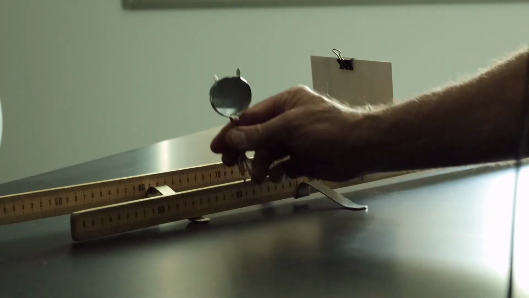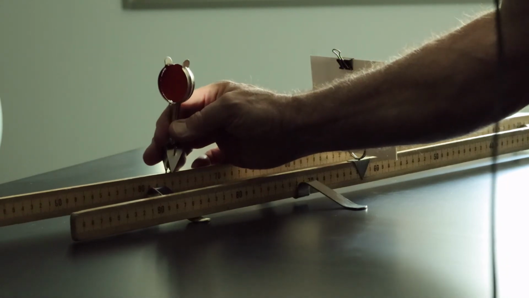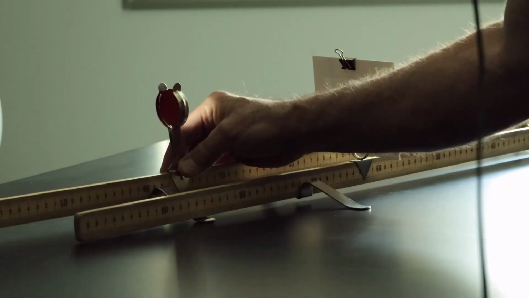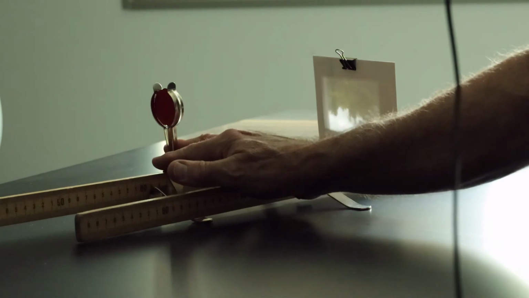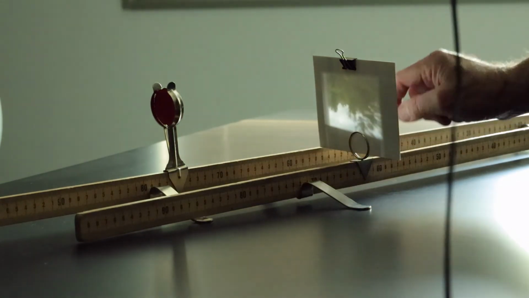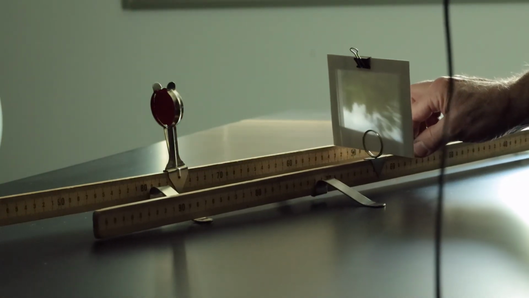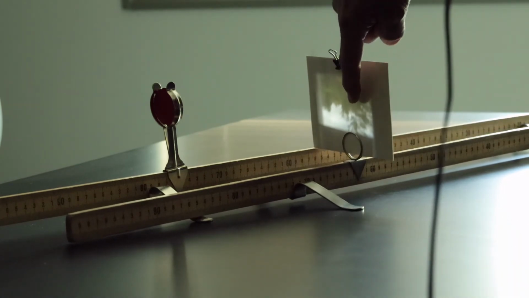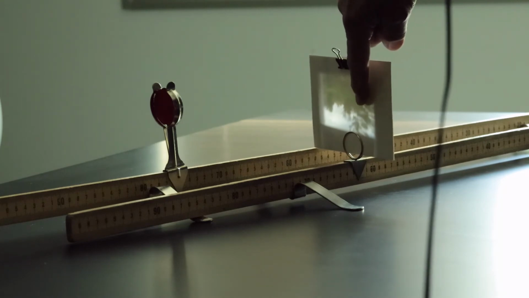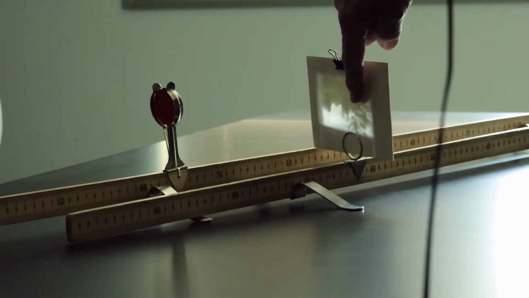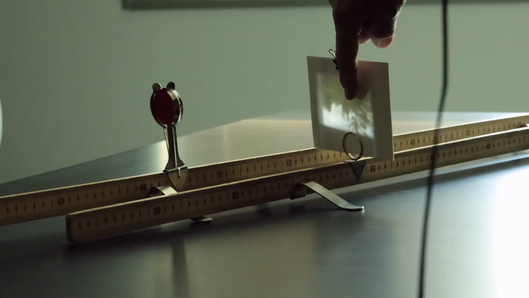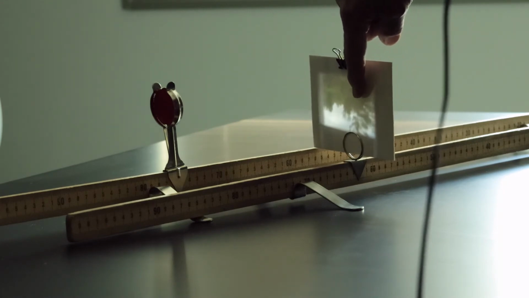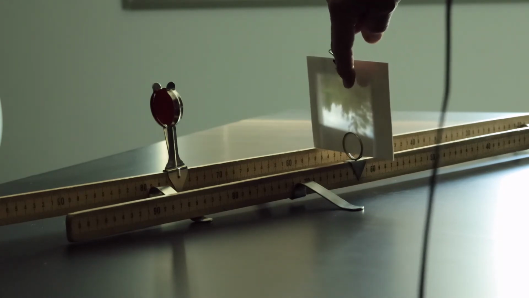So we're going to form a real image with it. It's facing out the window now, and so it's taking what it's seeing and projecting it onto this cardboard here, and I can move it back and forth and focus. And this is a real image. It's projecting, and I can touch it. So it's real, unlike the image you see when you're looking in a mirror and you see a virtual image. This is real. It's projected, and I can touch it.